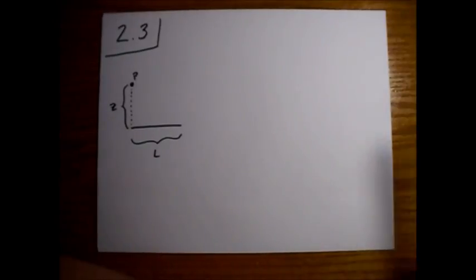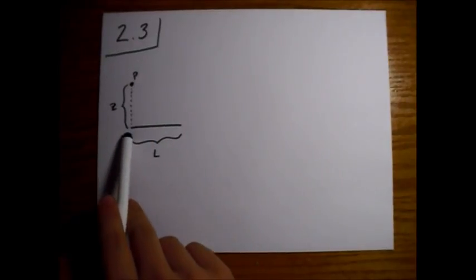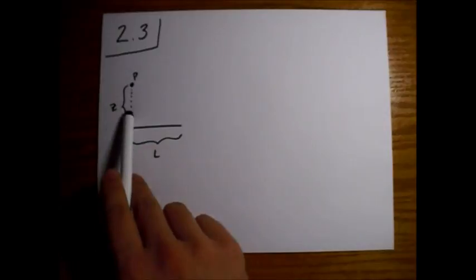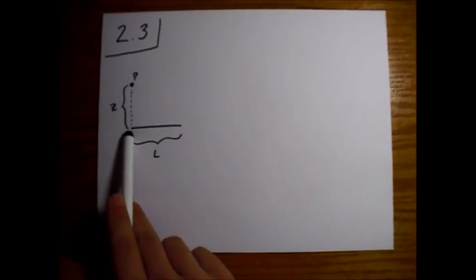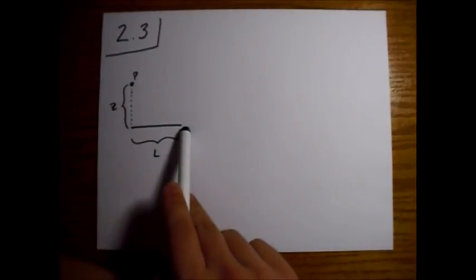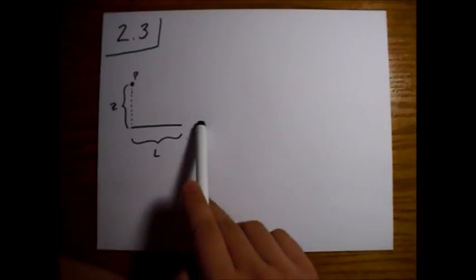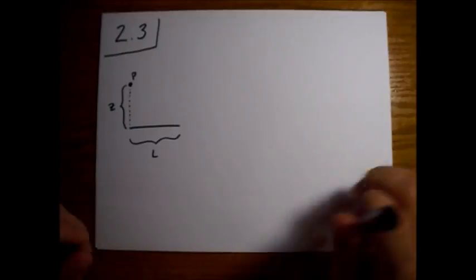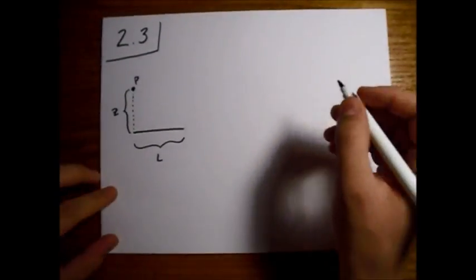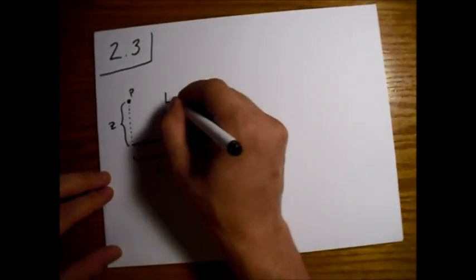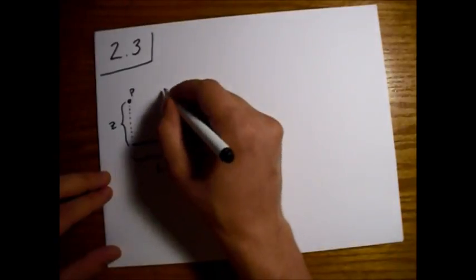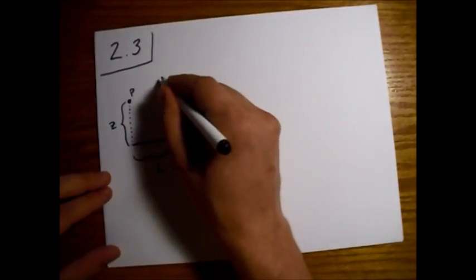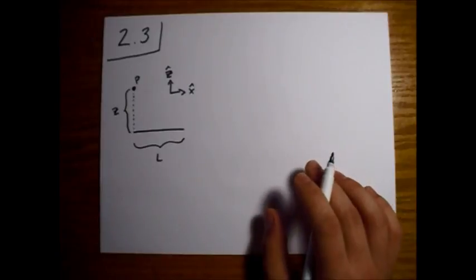Okay, so this is Griffiths Electrodynamics, problem 2.3. We're looking at a point P, which is a distance z, I guess, perpendicularly to the end of this line charge of length L, which extends out to one side. Let's go ahead and define our directions real quick. We'll just call this X and this Z.